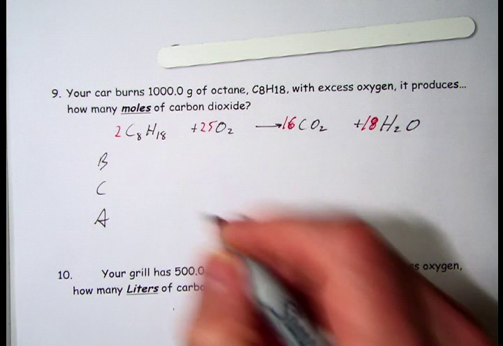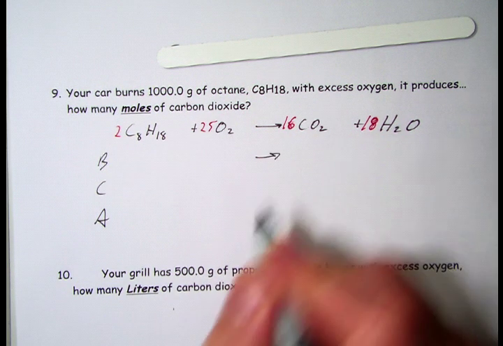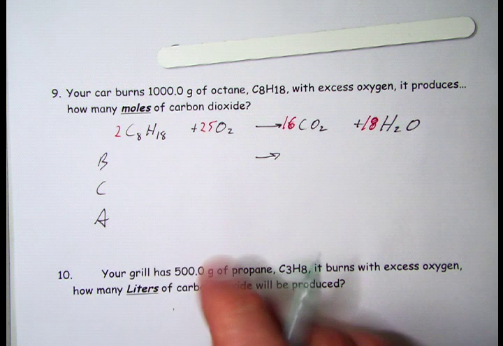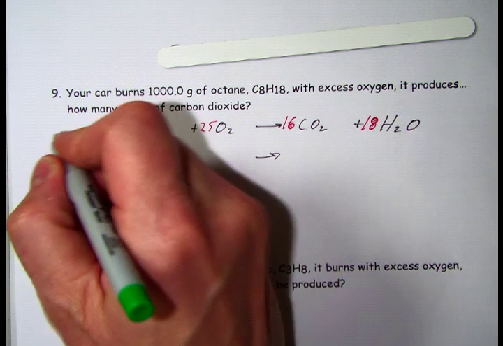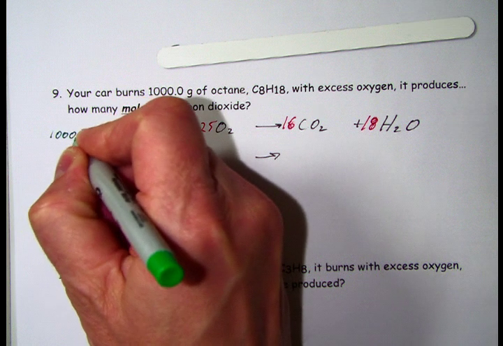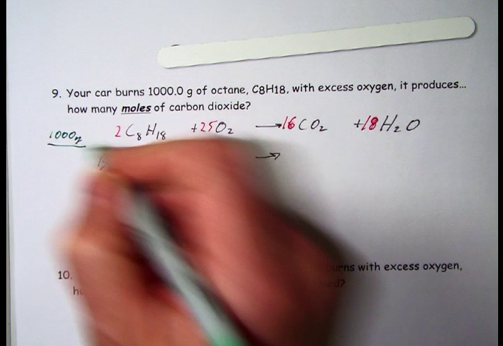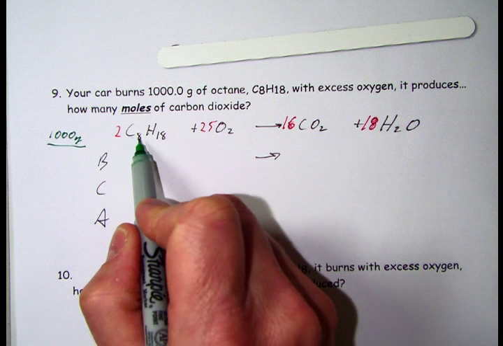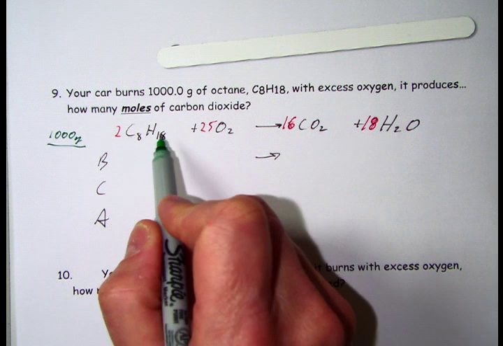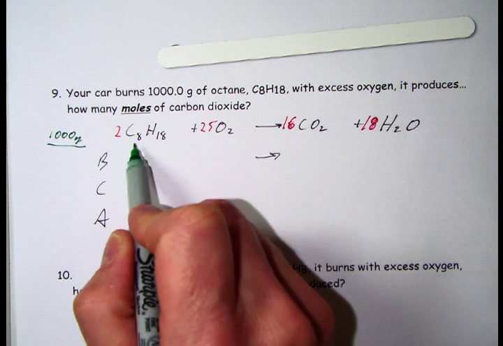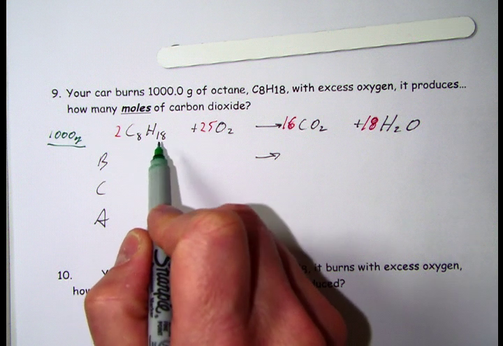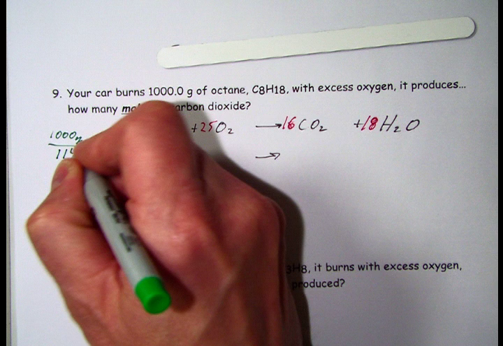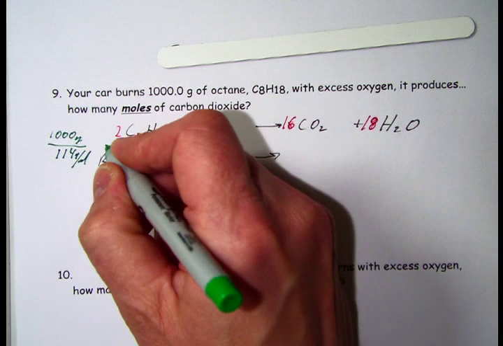I'll do this BCA thing, and I'll do a shortened version of it. It says I have 1,000 grams of octane. Well, I can't do anything with grams, but I can take my 1,000 grams and divide it by the molar mass of C8H18. So it's 8 carbons at 12 apiece and 18 hydrogens, so it's 96 plus 18 is 114 grams per mole.